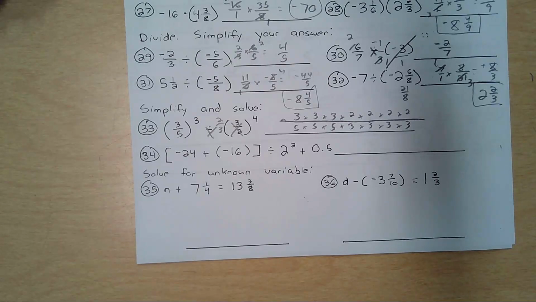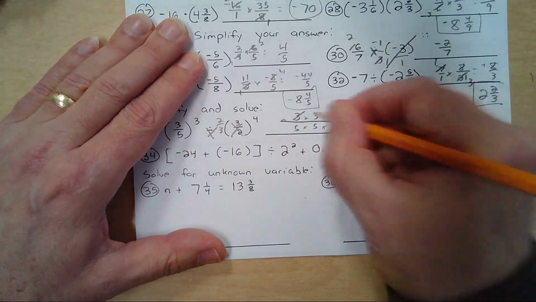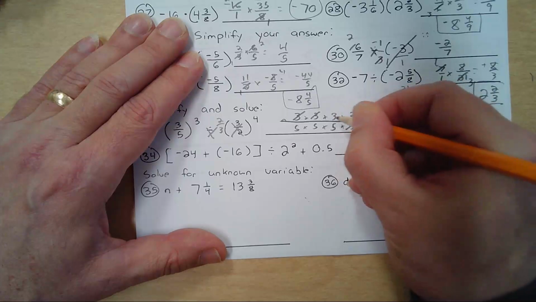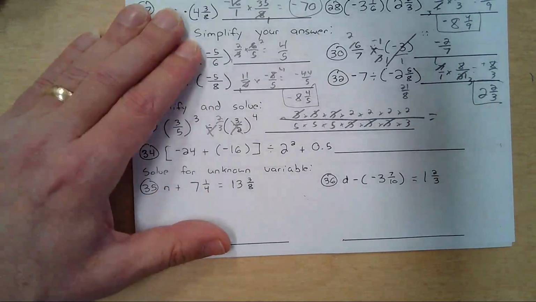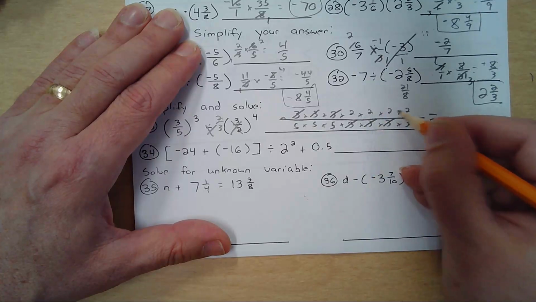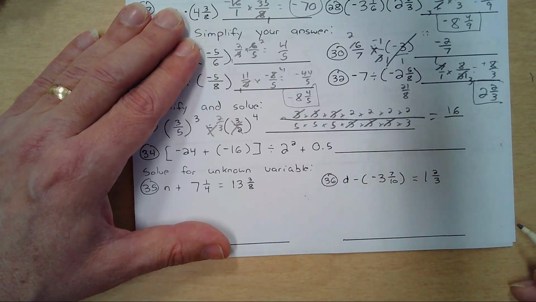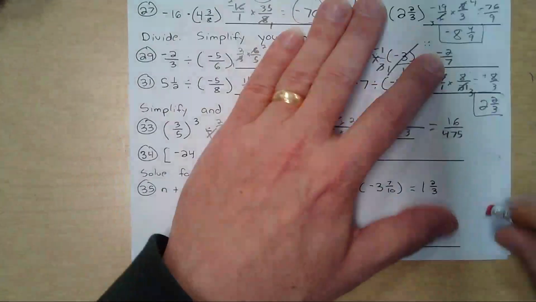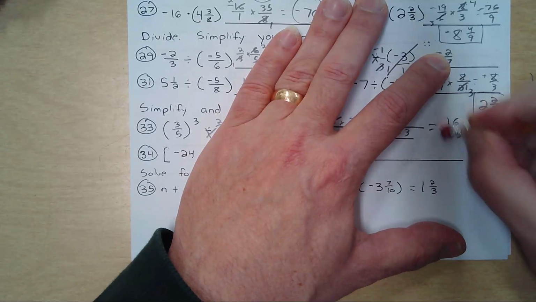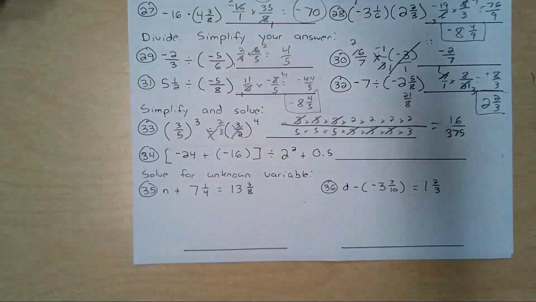So why did I do this? Obviously, I did this for one reason: to cross out and make my life a little easier. Not all the way. 2 times 2 and then 5 times 5. Now 2 times 2 is 4, 4 times 2 is 8, 8 times 2 is 16, so my top number is 16. 125 times 3 is 475. Or no, it's not, it's 375. There's nothing to carry over. I'm surprised I haven't made a mistake yet.